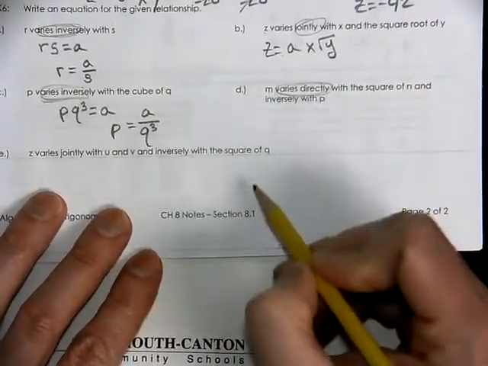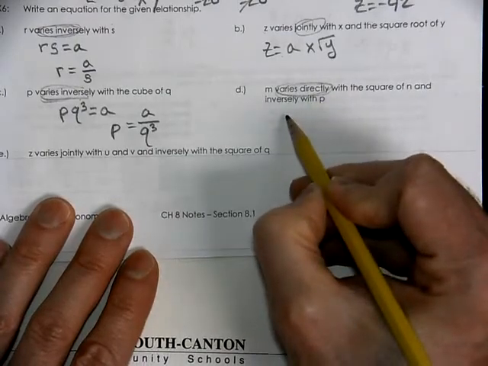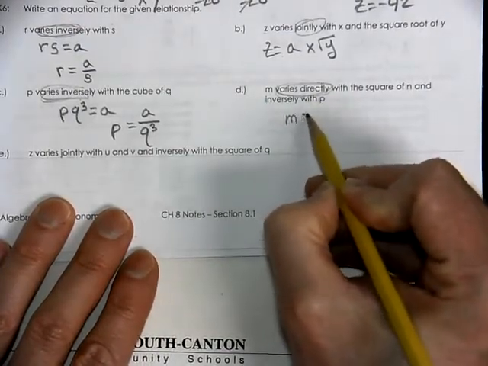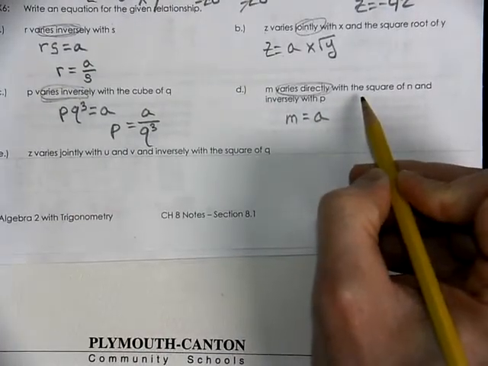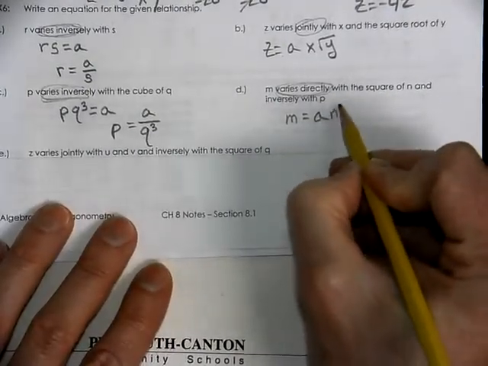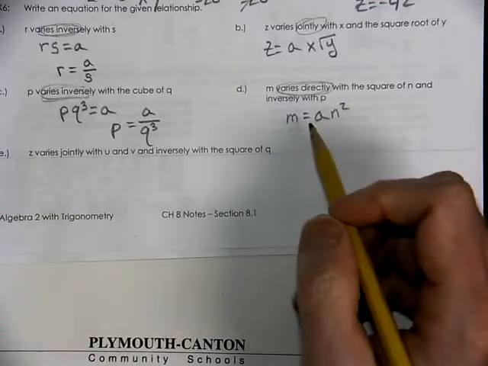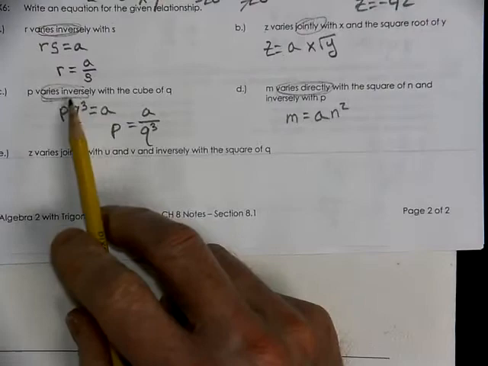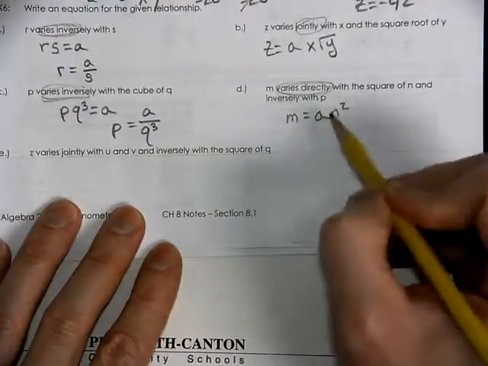M varies directly. So M varies directly, that means equals A, with the square of N, and inversely with P. So remember, inversely, we wrote the two variables multiplying each other.